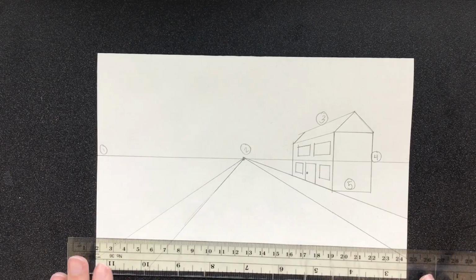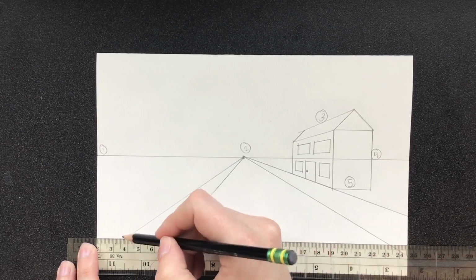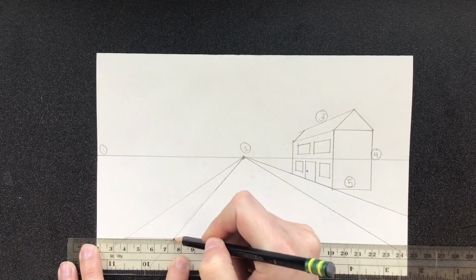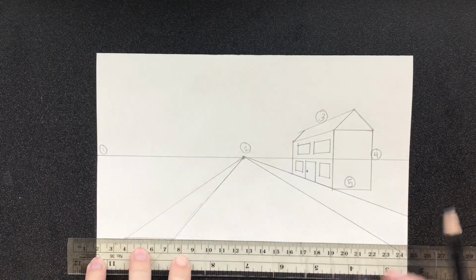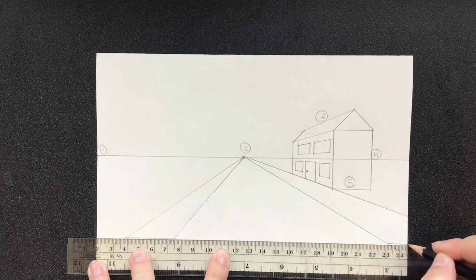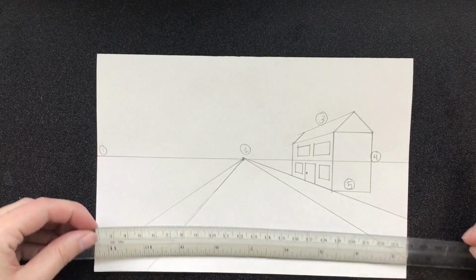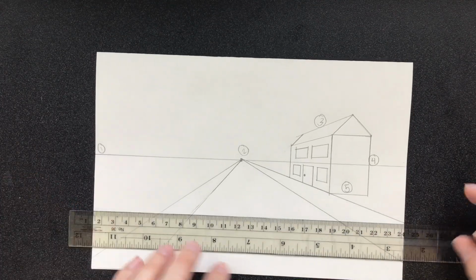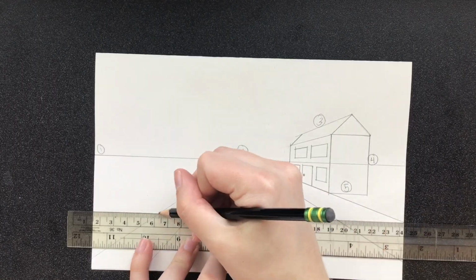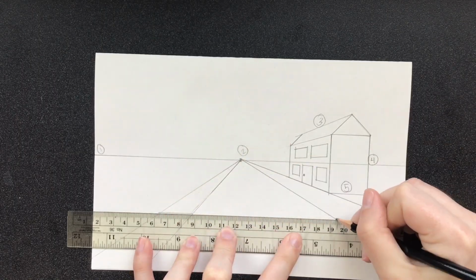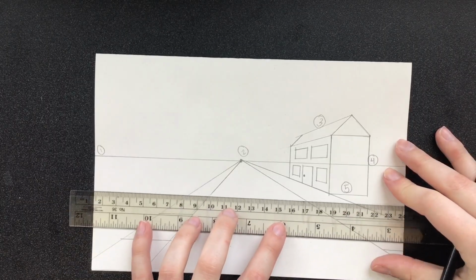So I'm making sure my ruler is parallel to the bottom of my paper, and I'm gonna draw a line. We want this to be a horizontal line, and I'm gonna draw it on both sidewalks at the same time. Okay, so I drew it over here, and I'm gonna draw it on this side too. Then I'm gonna move this back and do the same thing. Again, making sure it's parallel to the bottom of my paper, drawing on both sides at the same time. This is just gonna help you save time.